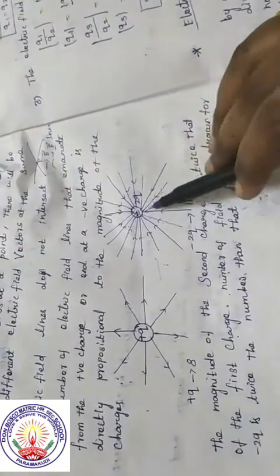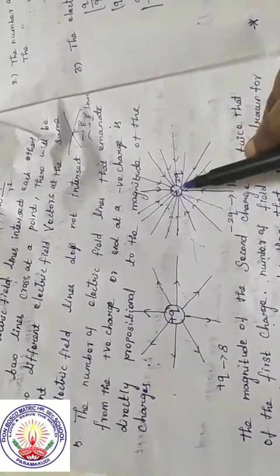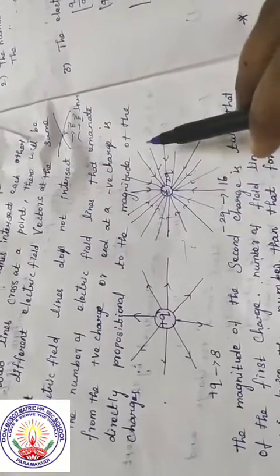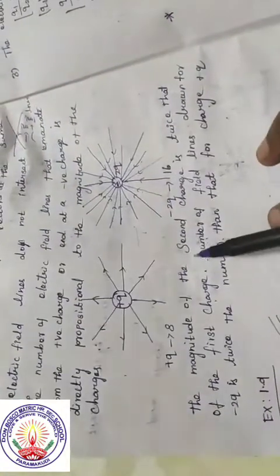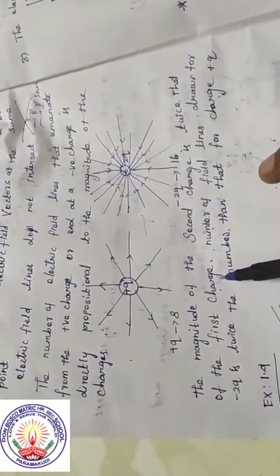And the next negative charge, we have to consider minus 2Q. So how many lines? There are 16 lines. So it is the twice the values. So the magnitude of the second charge is twice that of the first charge.